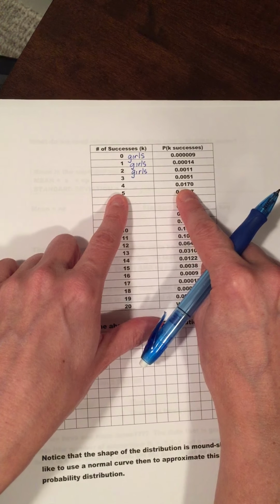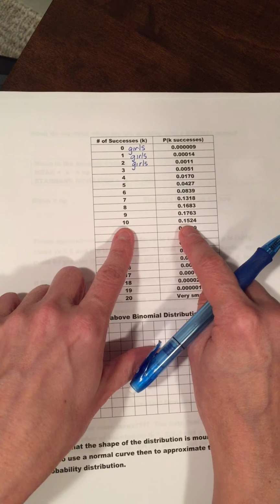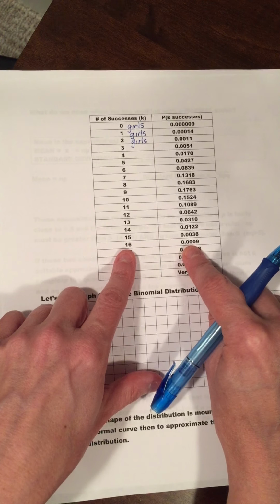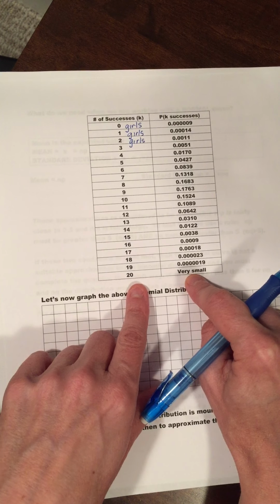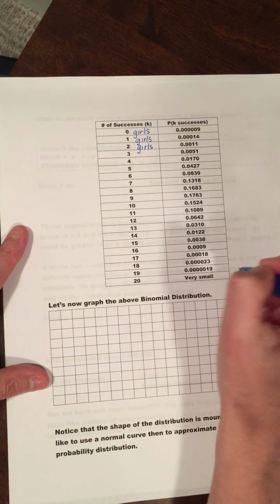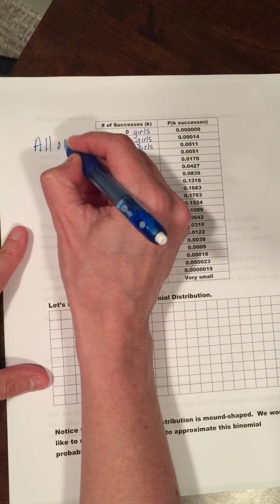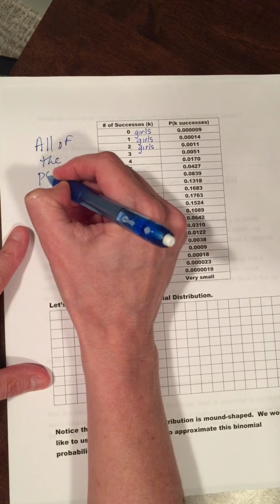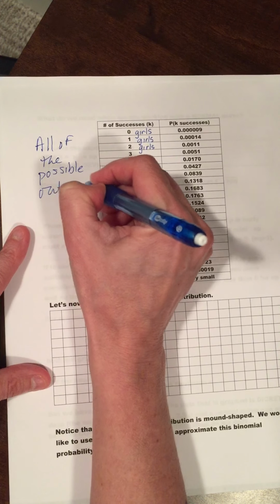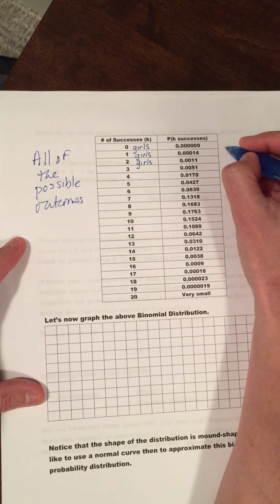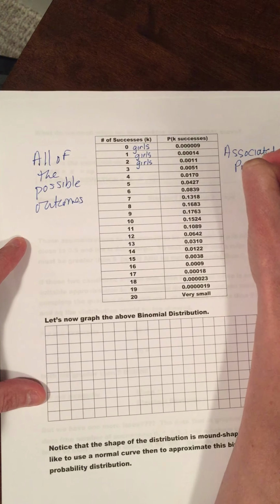The probability of 4 girls reading the prayer. The probability of 10 girls. The probability of 16 girls out of the 20 days reading the prayer. And the probability of 20. So what this actually is is a probability distribution, because it's all of the possible outcomes and their associated probabilities.